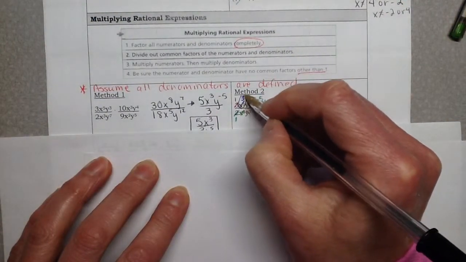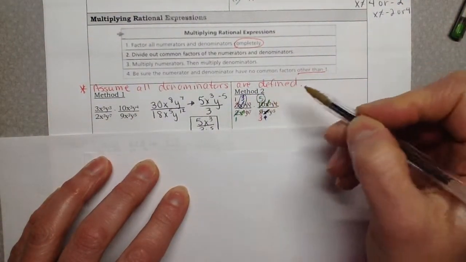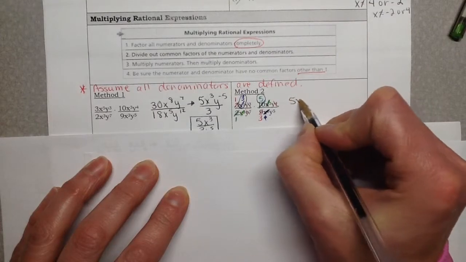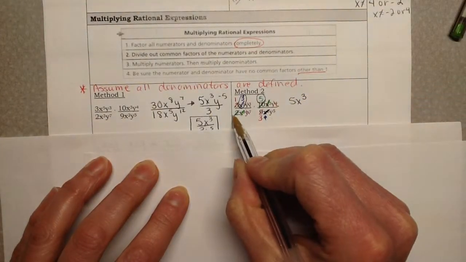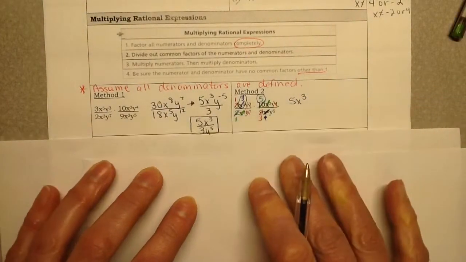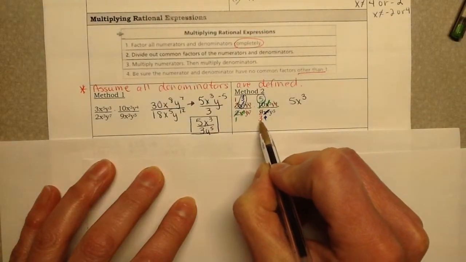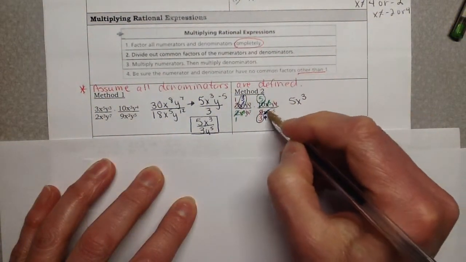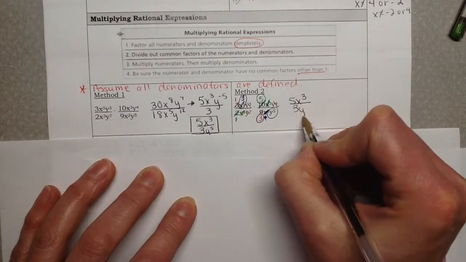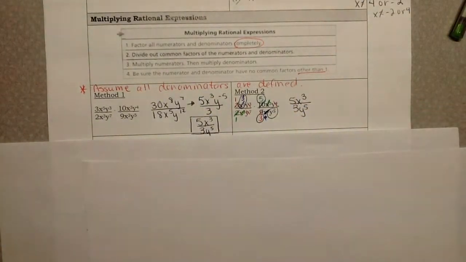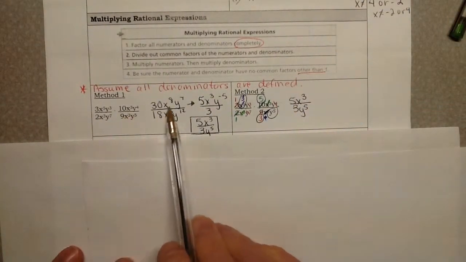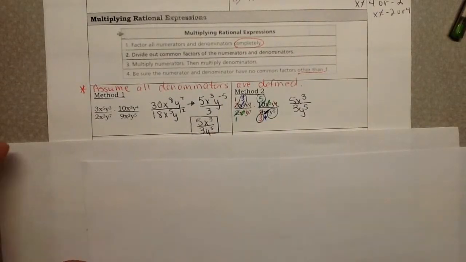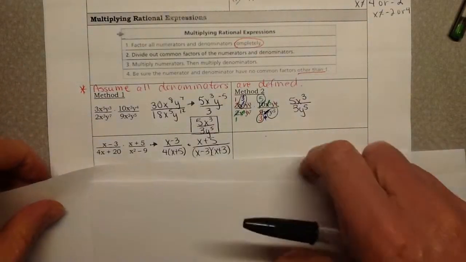I have x cubed here and a 5 here, so that's going to give me 5x cubed. And in the denominator, I have a 3 y to the 5th. That's really pretty messy, very easy to make mistakes. This is a lot neater and cleaner, so I prefer method 1.